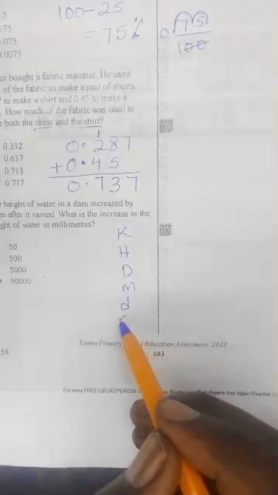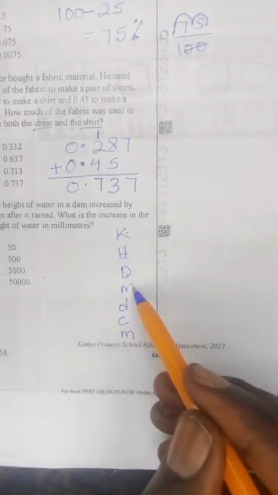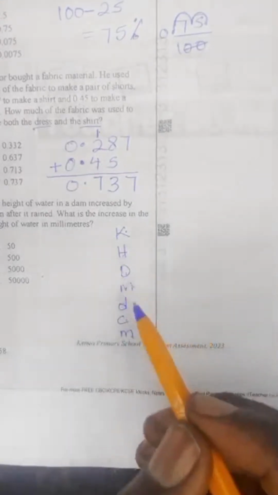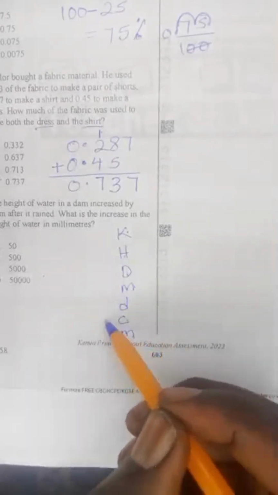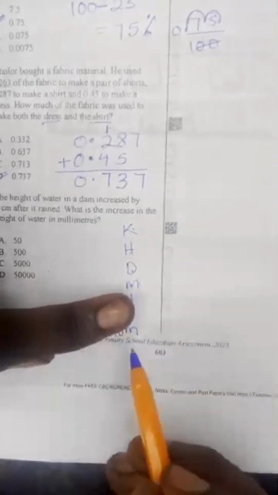Mine, I can maybe state to the students to use: King Herod did mathematics during Christmas morning, or Kenya has dug many dams containing Maji. So we are going to represent the centimeter and the meters, just like 10, 10. Therefore, if I close the centimeter, I'm left with the 10 here.